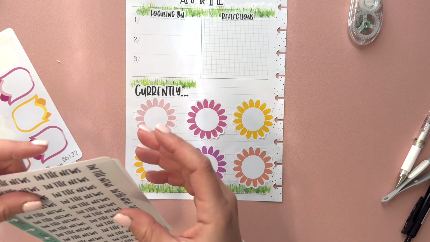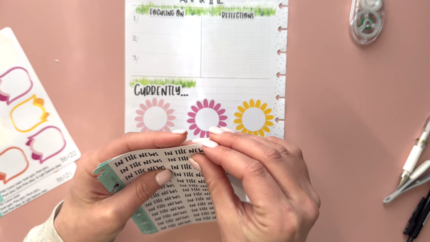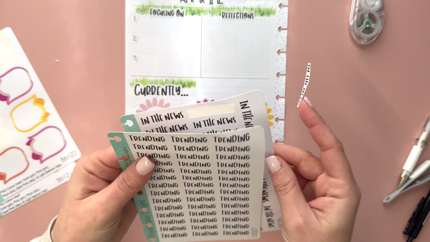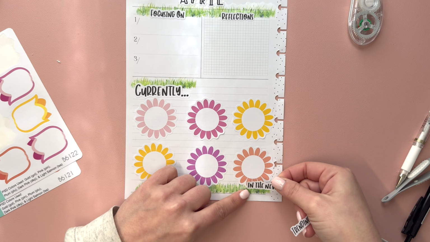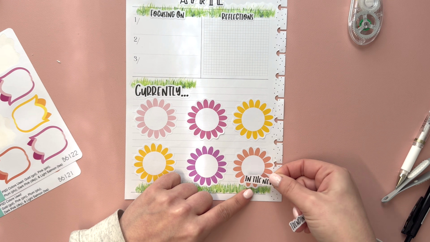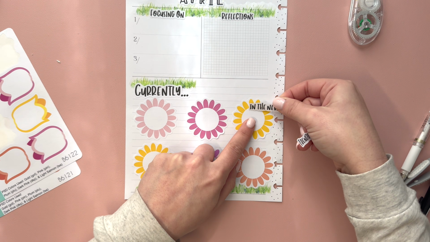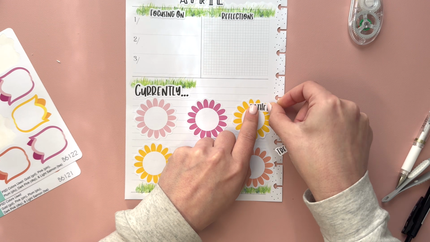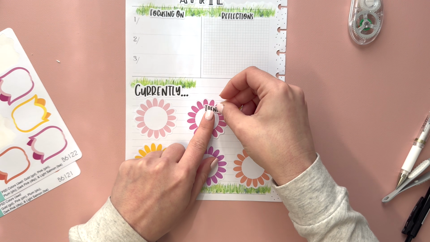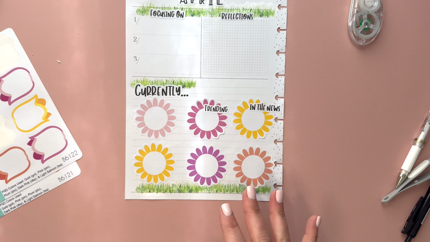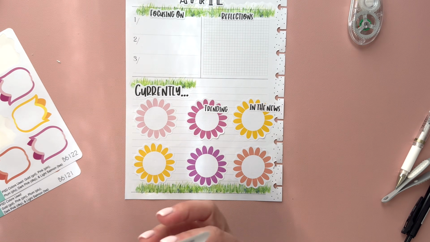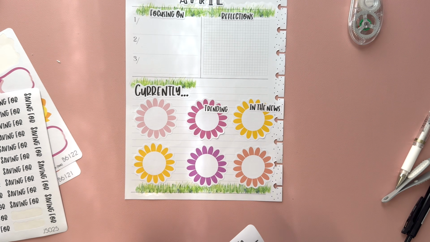So some of the newest releases are in the news and trending. So I'm going to use those because I thought those would be fun, especially because they're new. So we're going to decide where I want these to go, because no matter what, they're going to cover up parts of the flower. But if they're sort of the same throughout, I think it'll work. And then I have listening to and saving for.